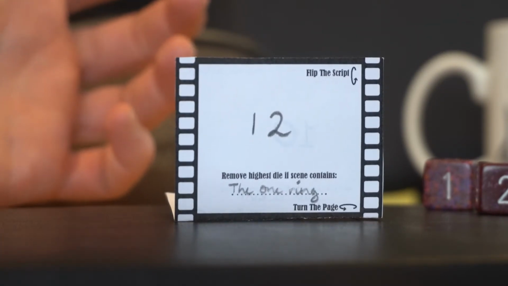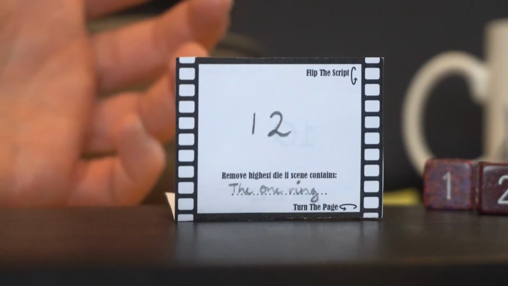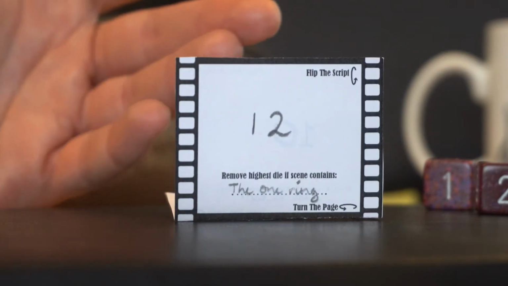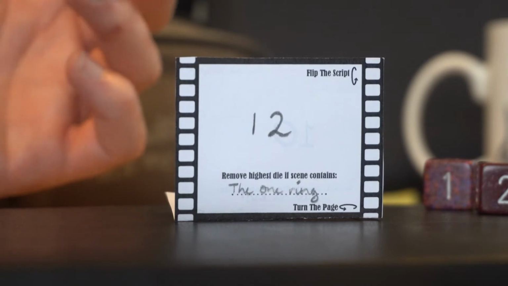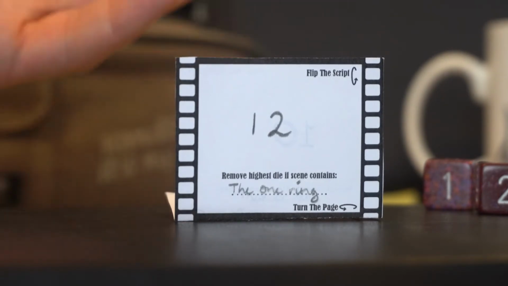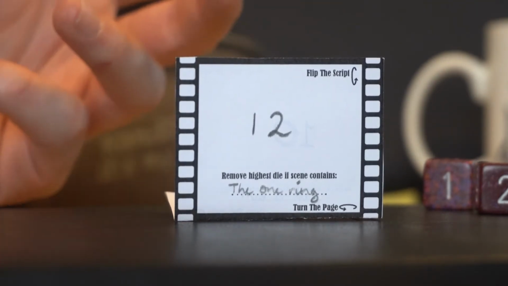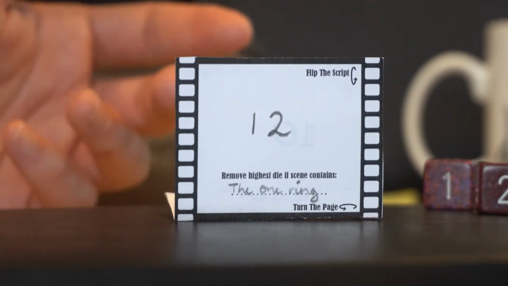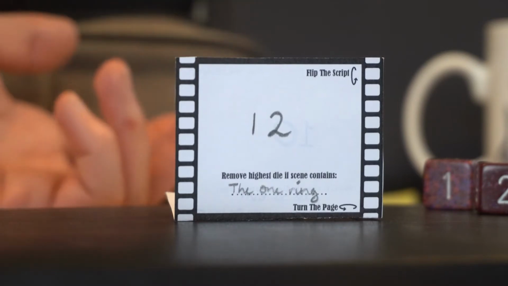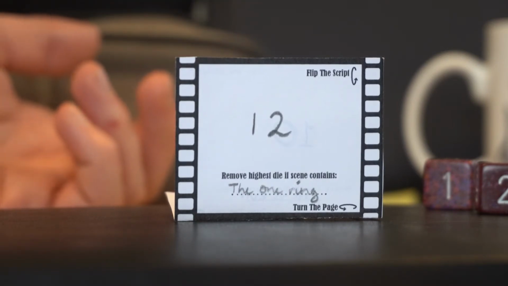Thematically linking these was important, and that's why I came across flipping the script and then turning the page, which again is linked to scripts and manuscripts and writing and narration and so on, which is again something that is very closely linked to role-playing games.